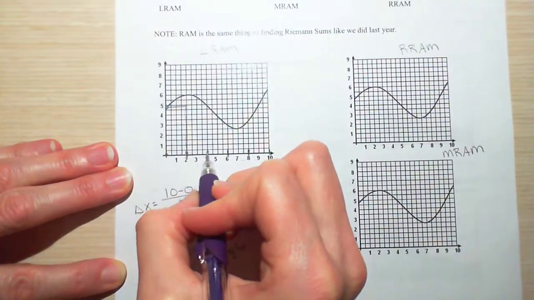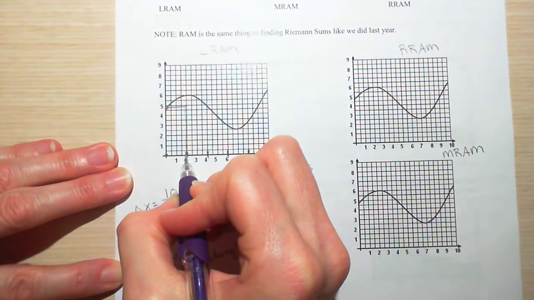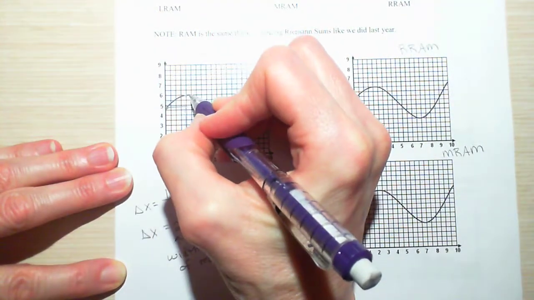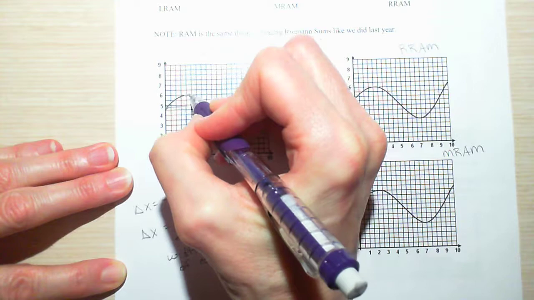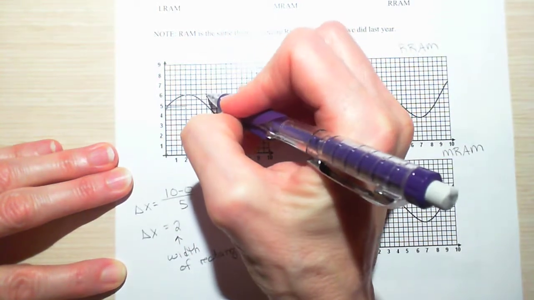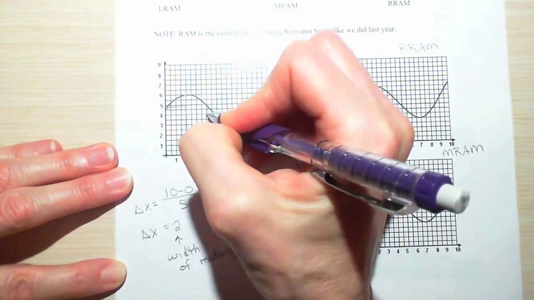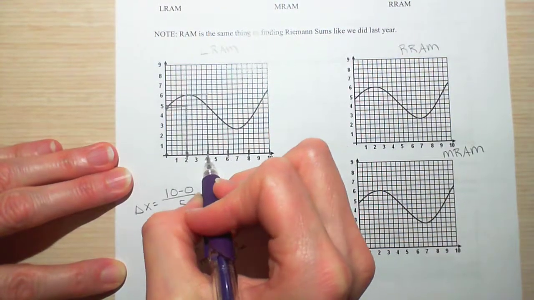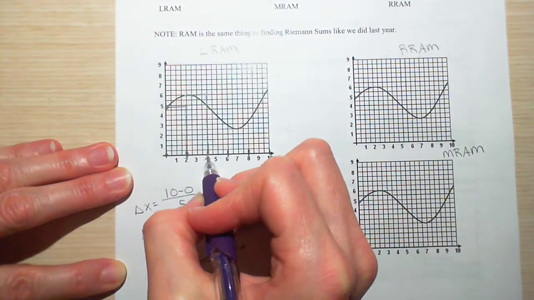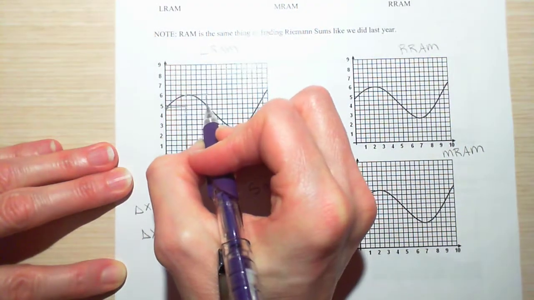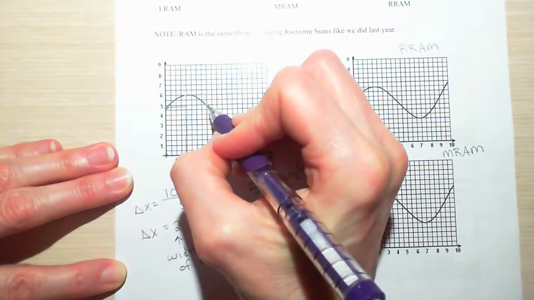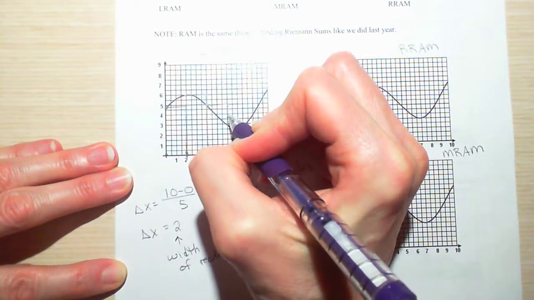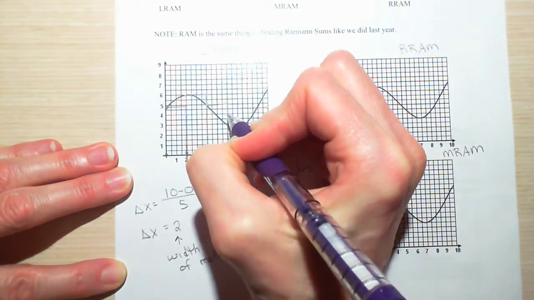Okay, there's my second rectangle. Go to the left side of it, go up till you hit the graph, and then that's the height of your rectangle. So that's got to go all the way over to 4. So there is my second rectangle. Third rectangle, the base of it is right here. Go to the left, go up till you hit the graph, and then that sets the height of that third rectangle. So that goes all the way over to 6.